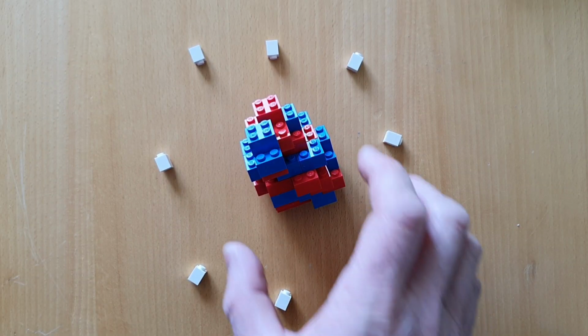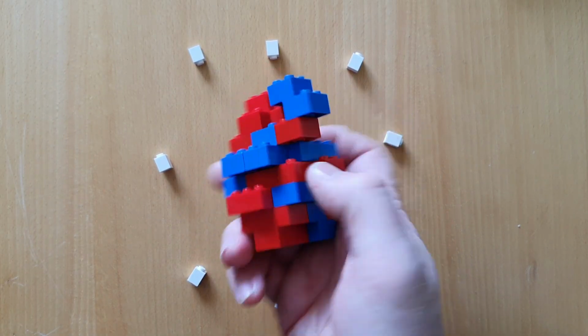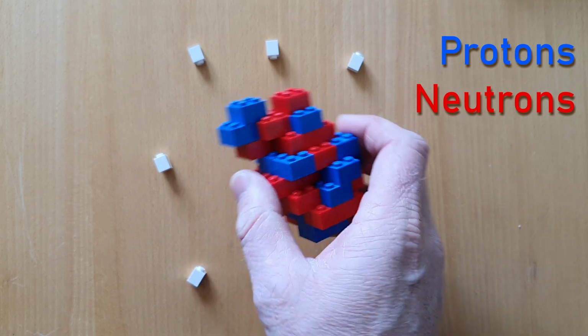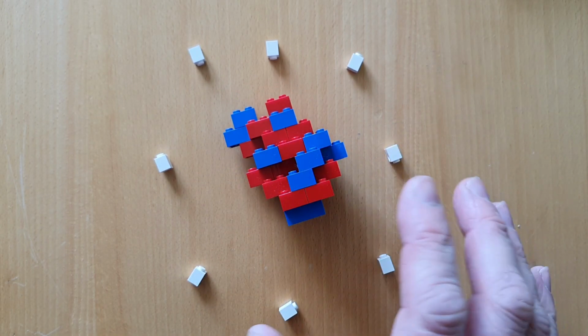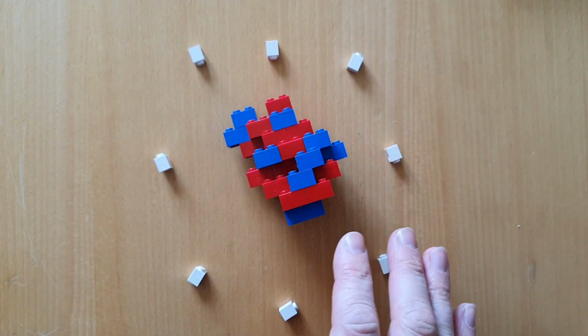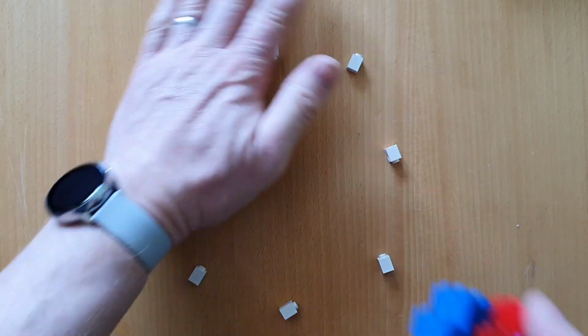So this is a model of an atom. We've got a nucleus made of protons and neutrons. The protons are blue, the neutrons are red, and the electrons are orbiting around the outside. We're not really interested in the orbiting electrons at the moment, so I'm just going to get rid of those.